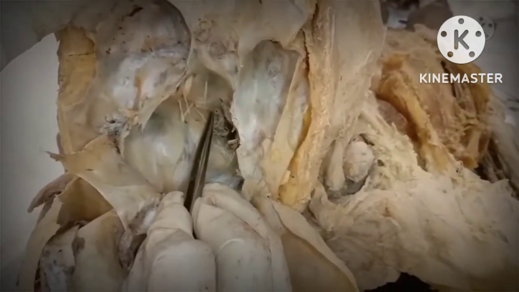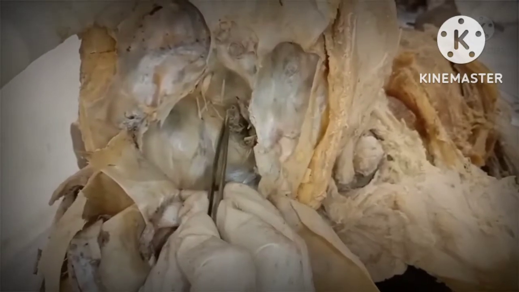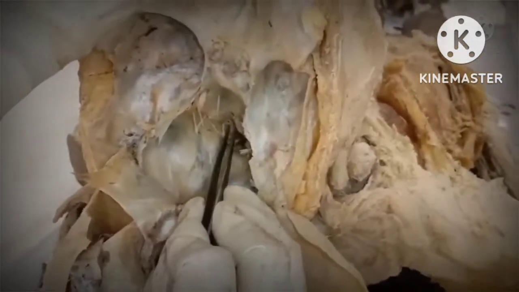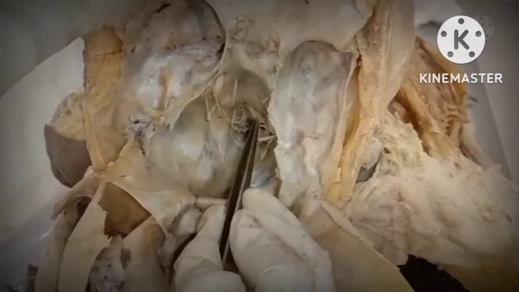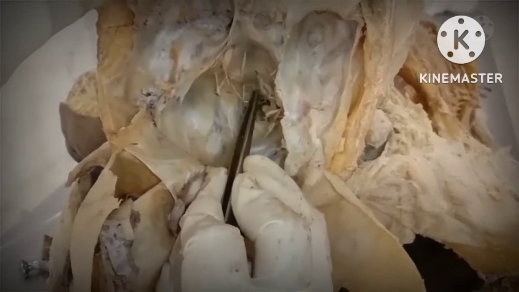And finally, this is the last nerve which you are able to see. This is the hypoglossal nerve, which is related to the muscles of the tongue. It supplies the muscles of the tongue and is motor to them. Now we can see these two arteries. One is this artery and one is this. These are actually the two vertebral arteries which join to form the basilar artery.